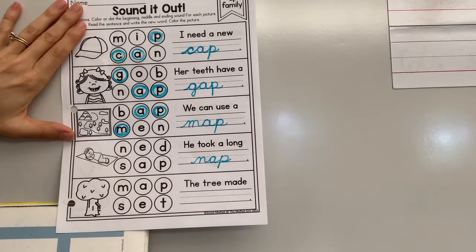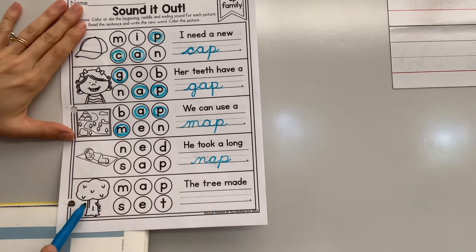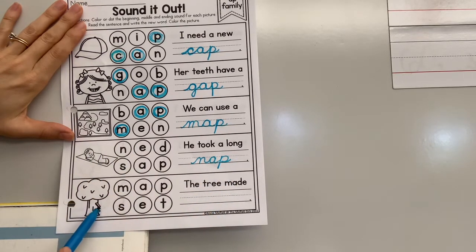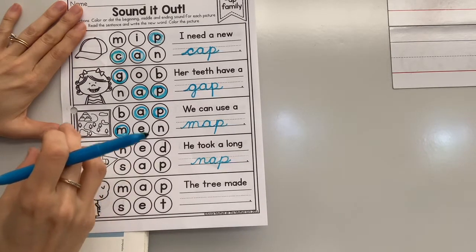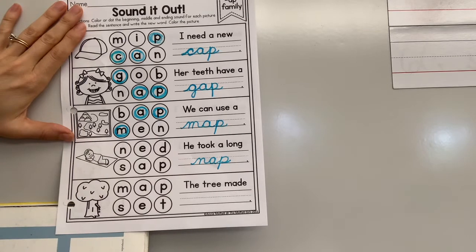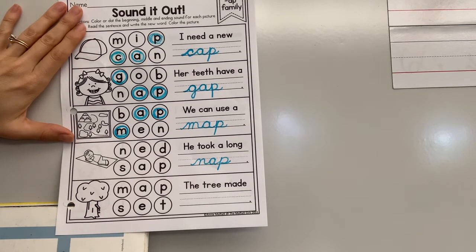Okay, very good. Now, the tree made, what is coming out of the tree right here? Those little drops. This is the drops that are drawing out the sap. Trees have sap in it. It's a liquid, and when you boil it a certain amount of time, it gives you maple syrup.